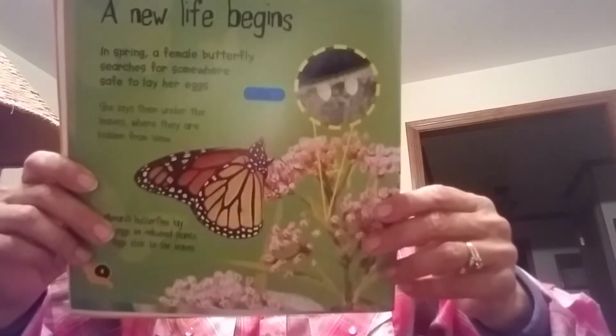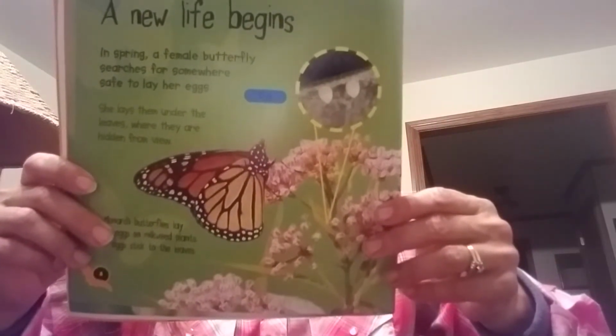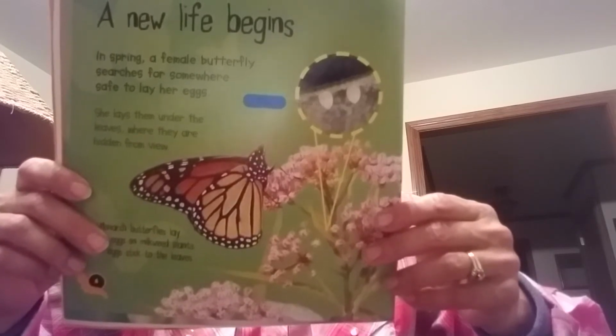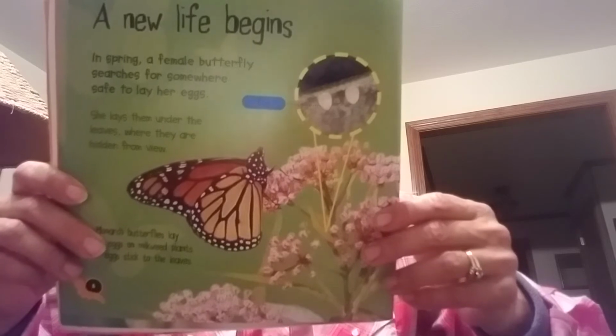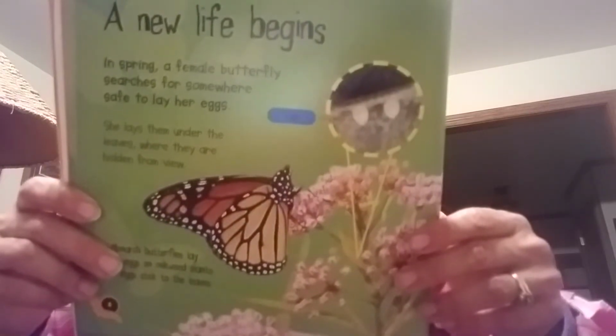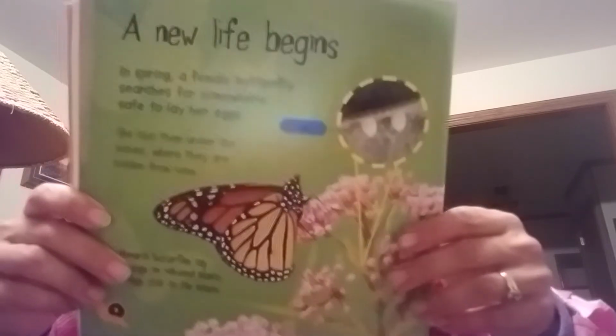Different types of butterfly lay their eggs on different plants. Peacock butterflies choose nettles. These plants have stinging hairs. The stings stop animals from eating the nettles and the eggs. Nettles are a safe place for peacock butterflies to lay their eggs. And this is a peacock butterfly. It almost looks like he has eyes. That kind of makes other animals scared to eat him.